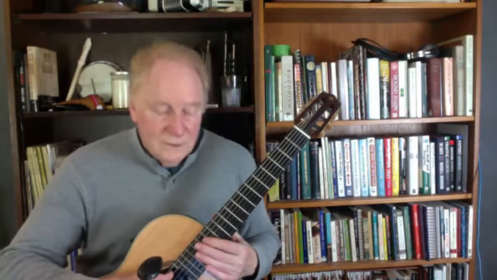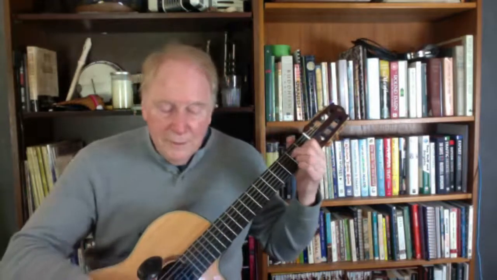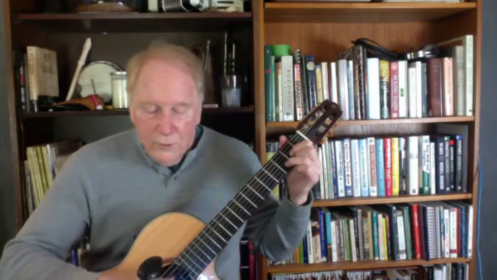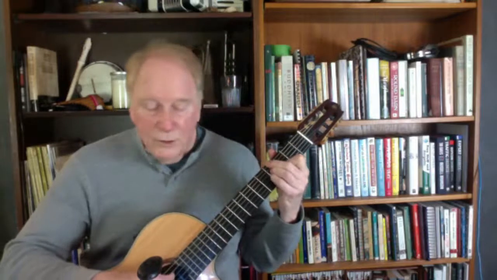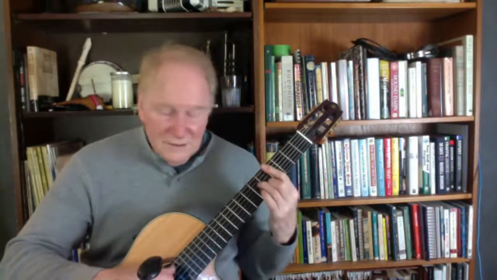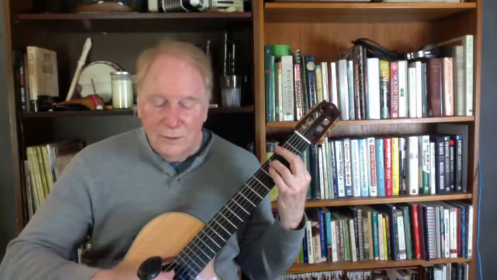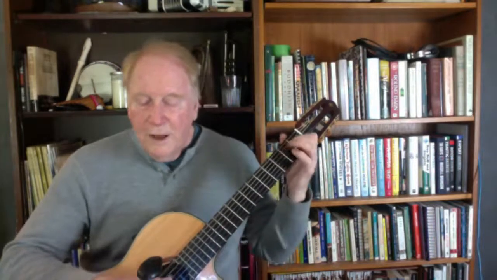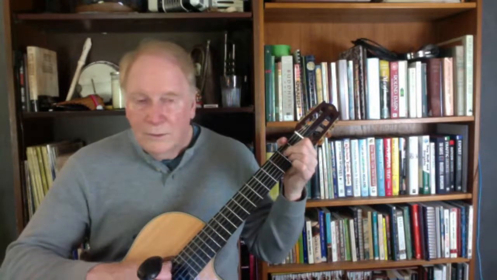So this is the circle of fifths at the bottom. 1, 4, 7 chord, you don't hit the top string. 3 chord, 6 chord, 2 chord, 5 chord, 1 chord.